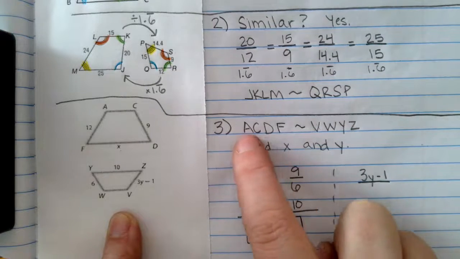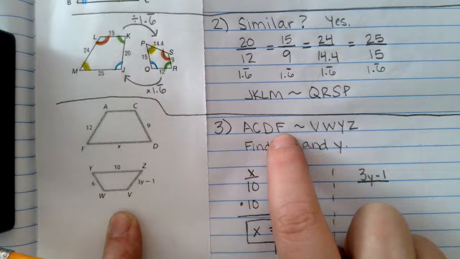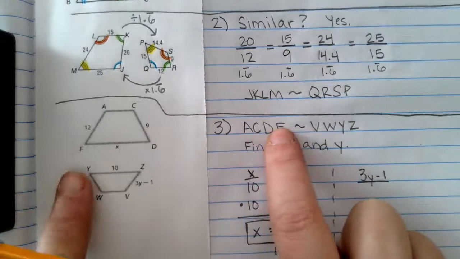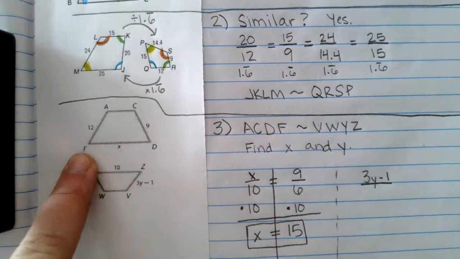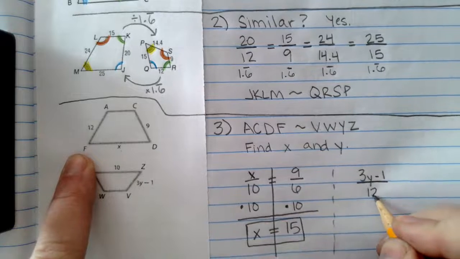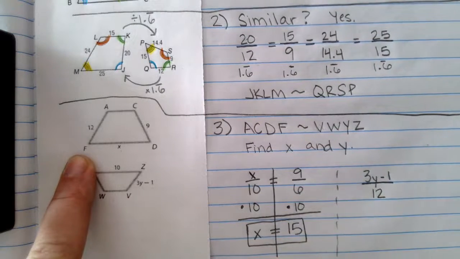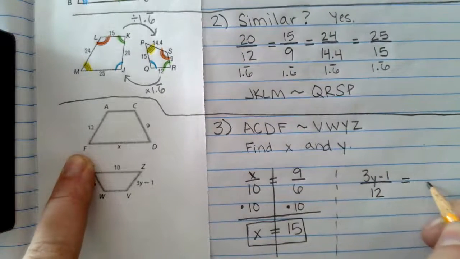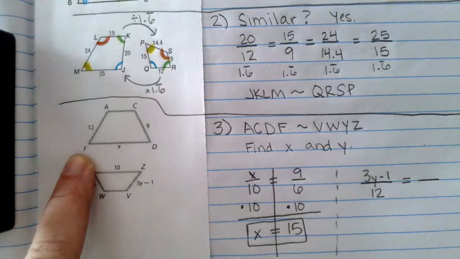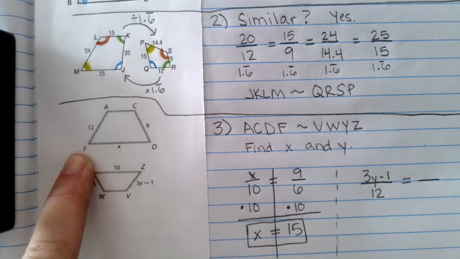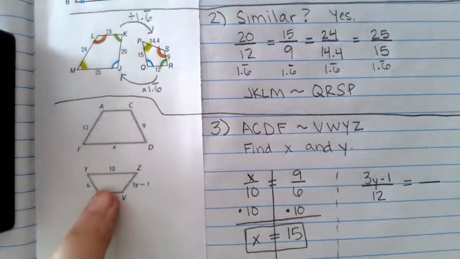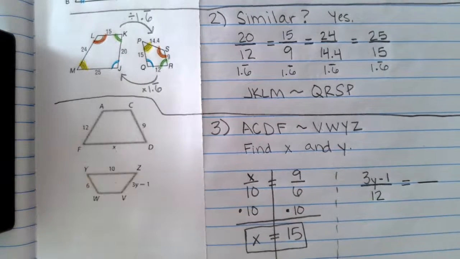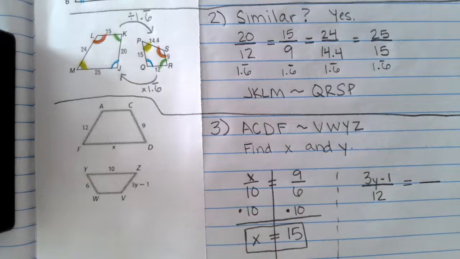So remember when we have that 3y minus 1, they're together on top. So how are we going to undo that dividing by 12? Multiply by 12 on both sides. So we're going to do 10 divided by 15, hit that equal sign, times 12.